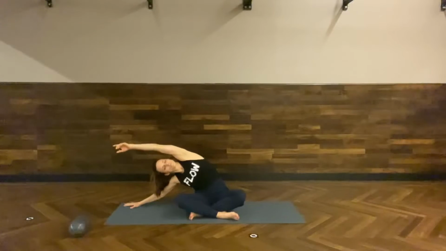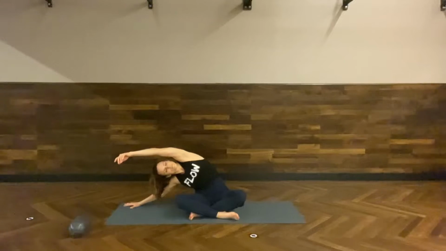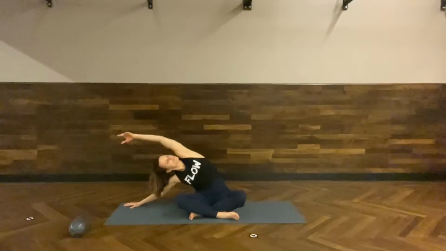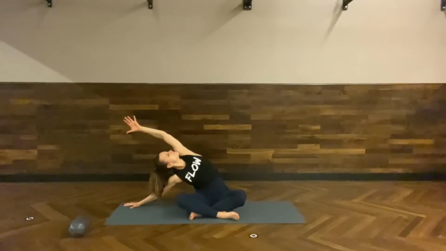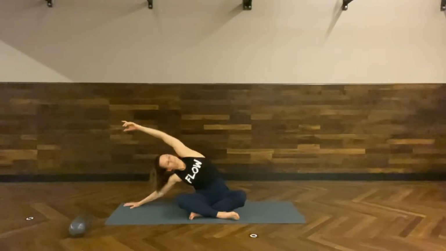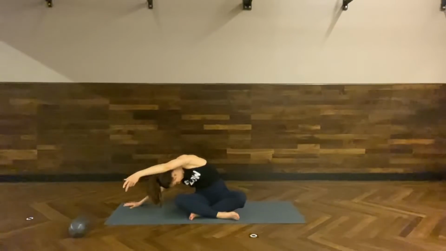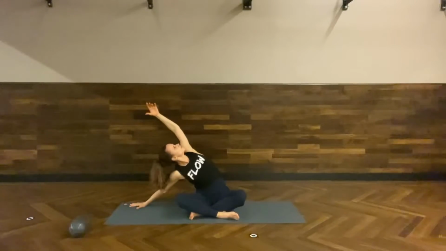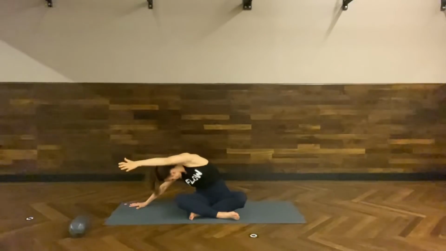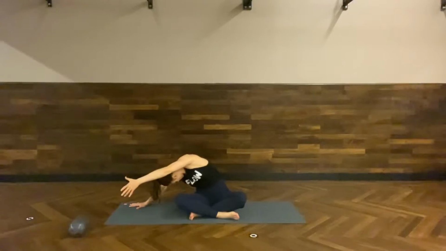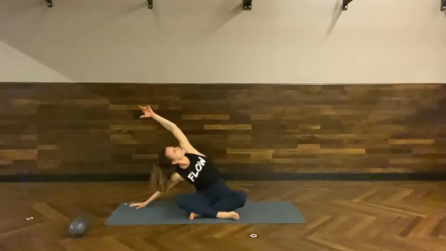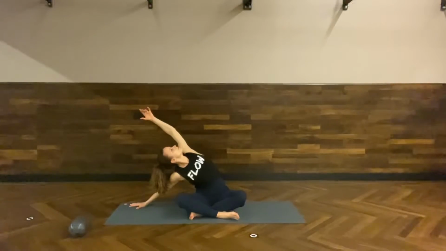Start to take a big side bend to the right. Bring your right hand down, reach your left arm up and over. Now peel your heart space open towards the ceiling as you push down into your right hand. And then rotate your heart space down towards the ground. And we'll take that again. Peel your heart space open to the ceiling. And then rotate your heart space towards the ground and continue to move through your ribs, through your chest. And think of breathing into that space along your left side body. Imagine you could expand that space.